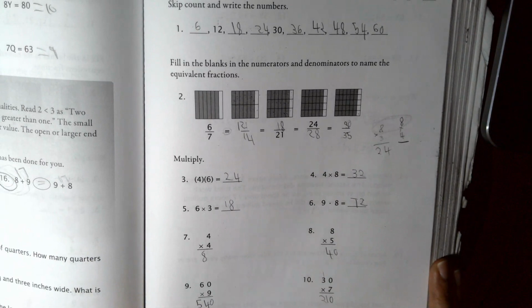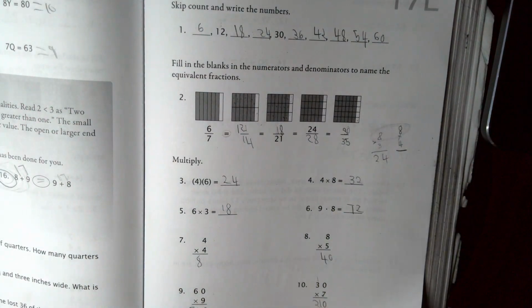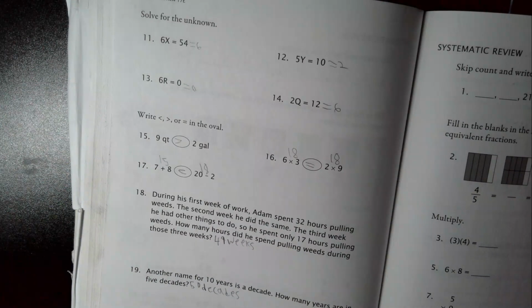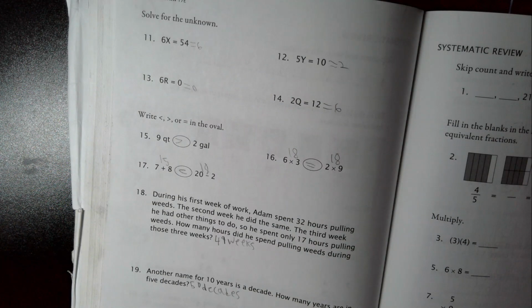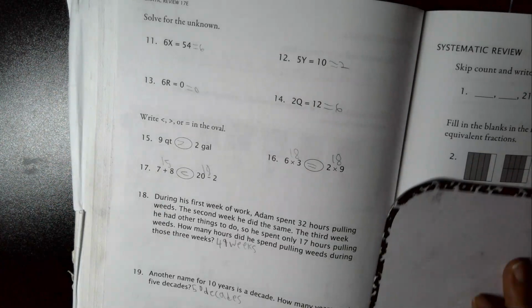Okay, now we're on 17E, and over here we have more review of the same things we've already been working on. This is skip counting by 6s. They always change them up. Just make sure you are learning and not forgetting what you're learning. These are things we've already reviewed. Okay, so this one, number 18, we'll go through that one.